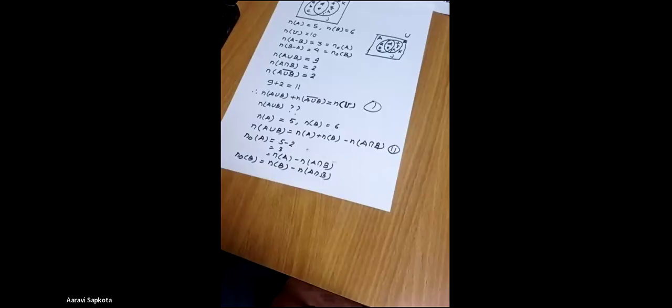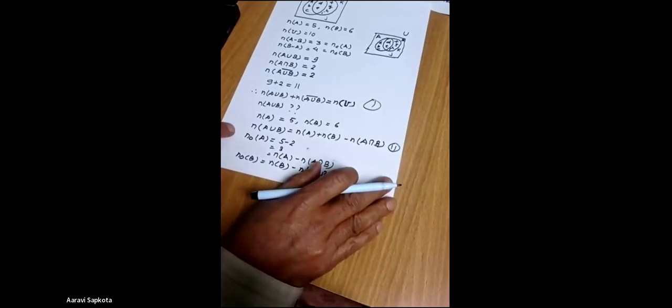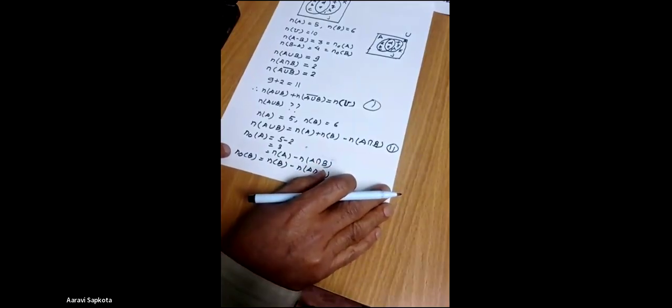And if you use separate chambers inside A and B, then you can see 3 chambers. One representing n naught A, another representing n naught B, and the third one representing n(A intersection B).